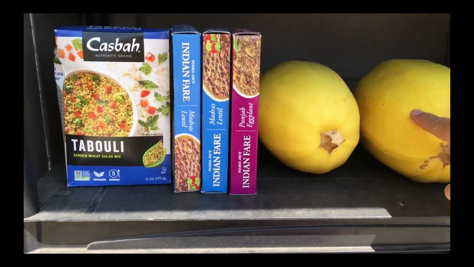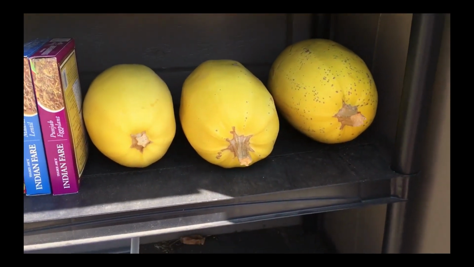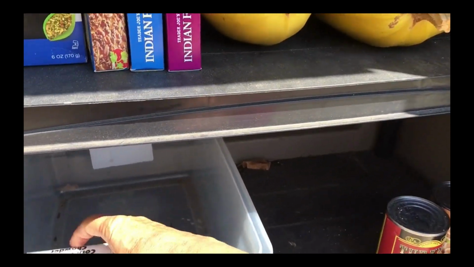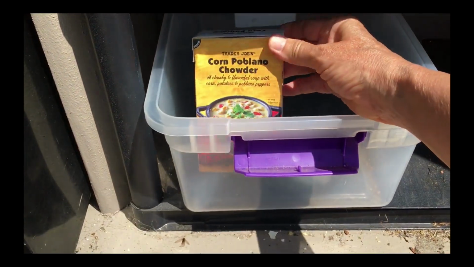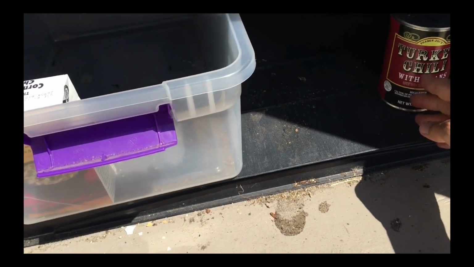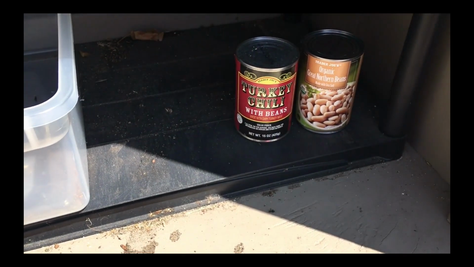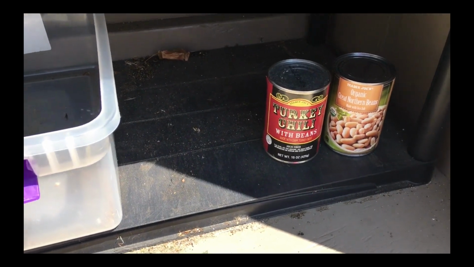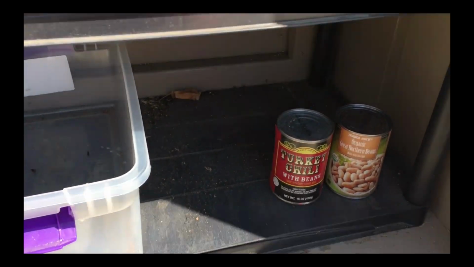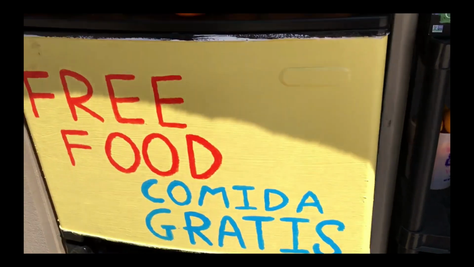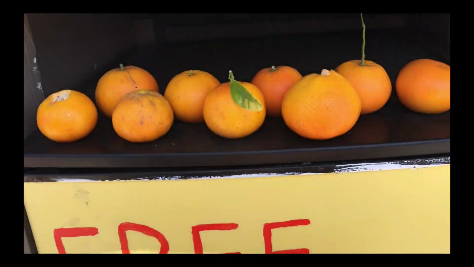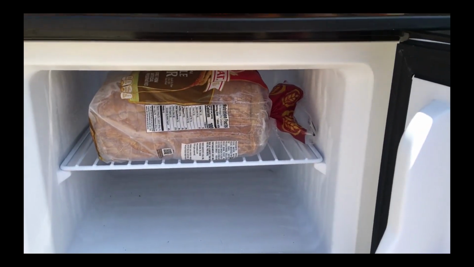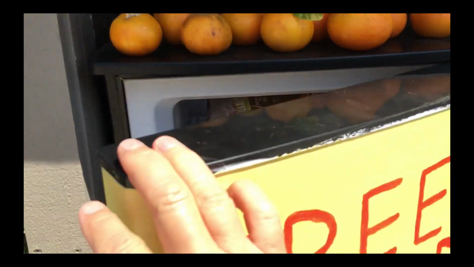And what is this, Bruce? Spaghetti squash. Some neighbors left that. Amazing. And we've got corn chowder, and right now we've got some turkey chili with beans and some organic Great Northern beans. Sometimes we have just tons of canned foods here. Here's some more of our mandarins. Let's look in the freezer. Okay, we've got right now some bread in there because that really keeps the bread.